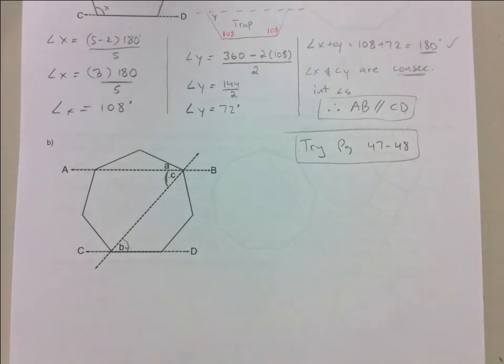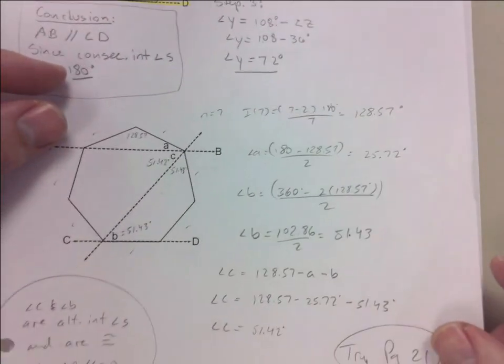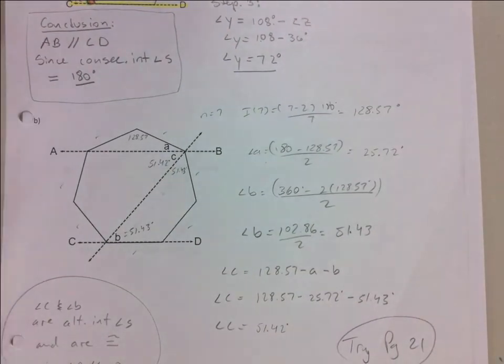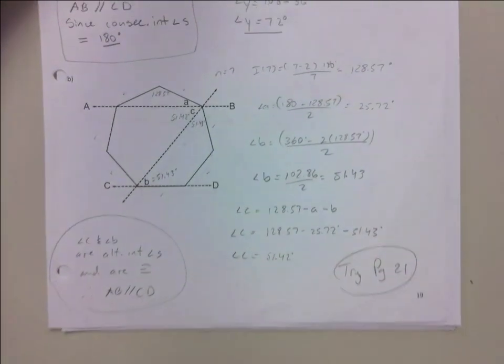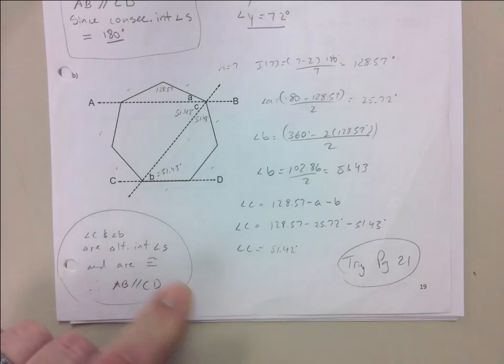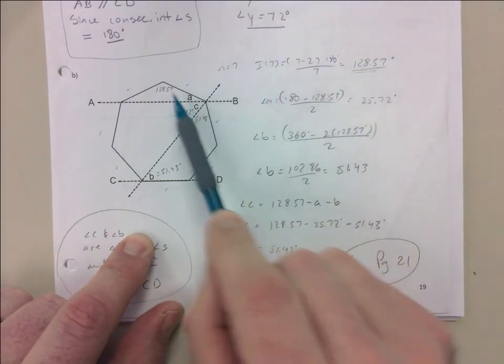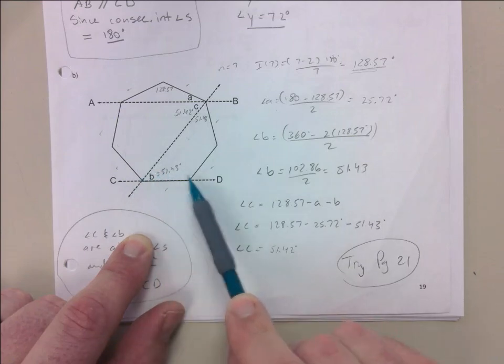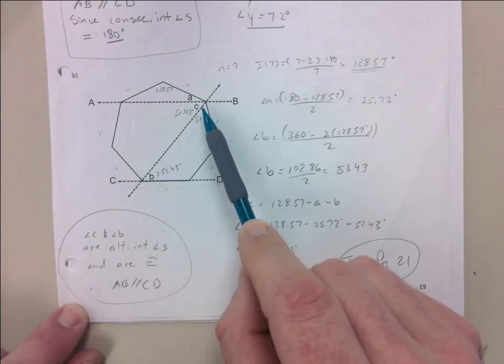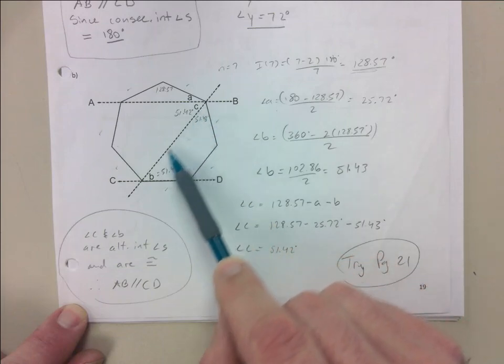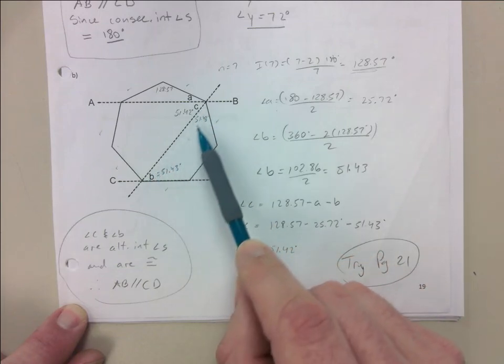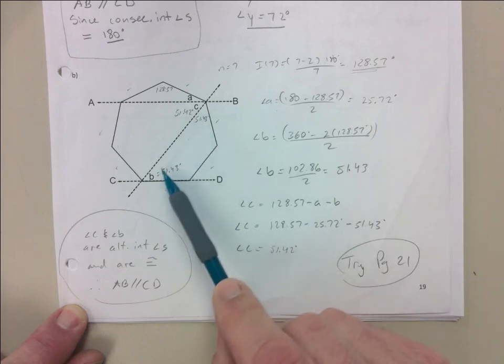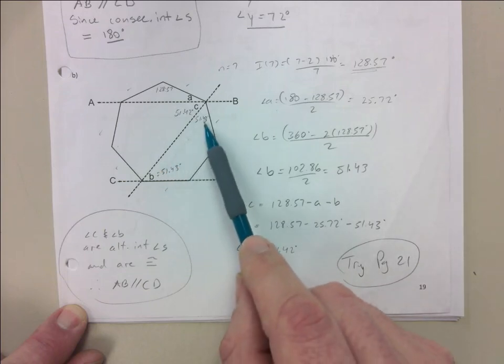I can show you the key maybe quickly on the screen. It actually gets quite busy. I start with the interior angle. So we know that all of these are 128.57. Then I work with this trapezoid. And remember, when you find the base angle of the trapezoids, you're finding both of these base angles.